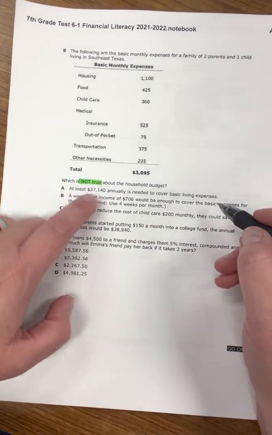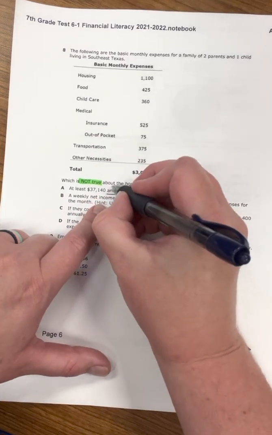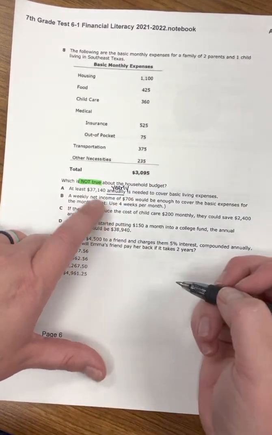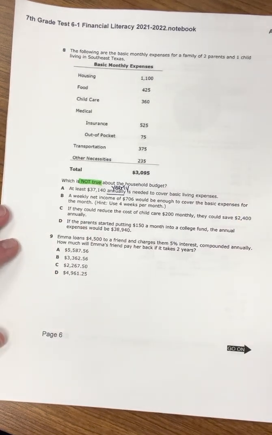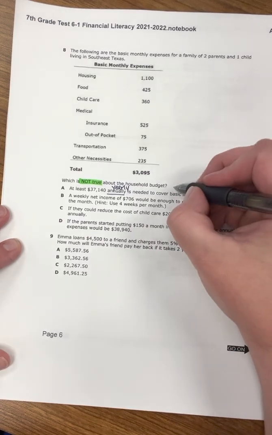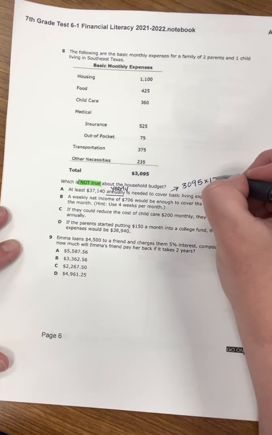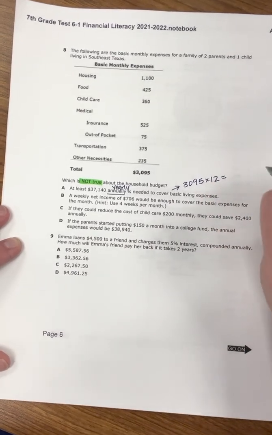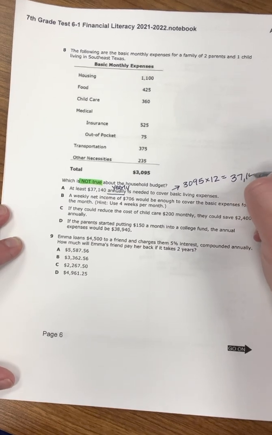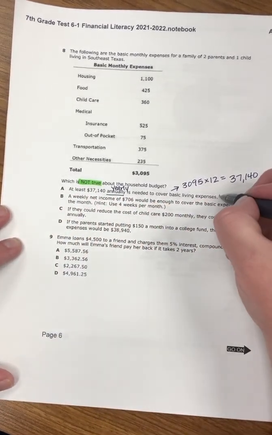A, at least $37,140 annually, which means yearly, is needed to cover the basic living expenses. So we would take our $3,095 and multiply it by 12 so that I get a yearly budget. When I do that, it comes out to be $37,140, making a true statement.